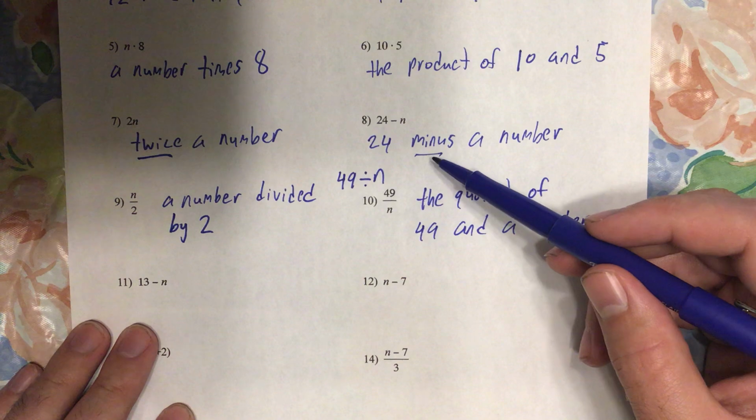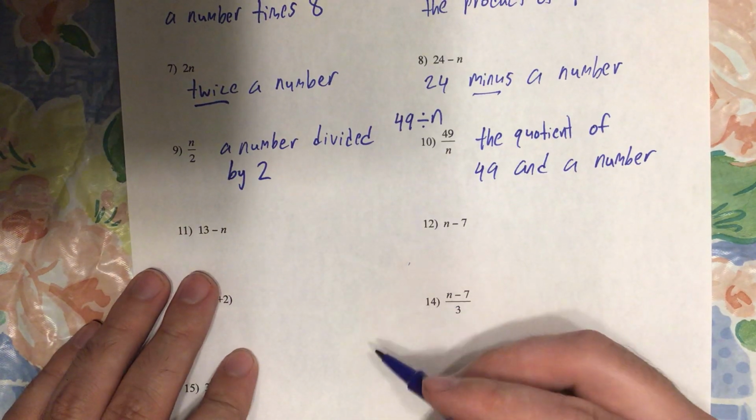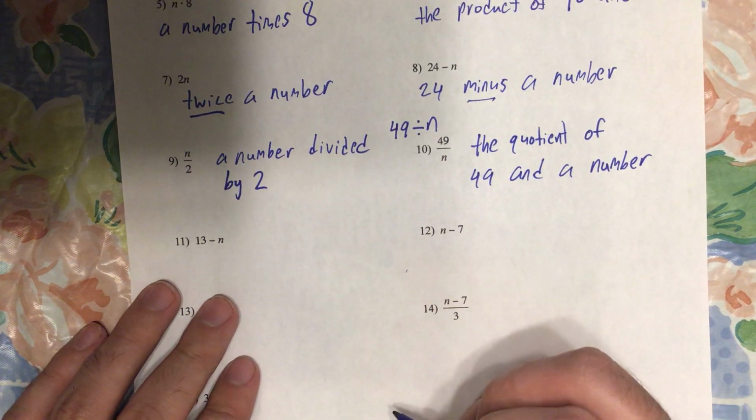Okay, number 11. So we used minus last time. How about this time we use that less than?